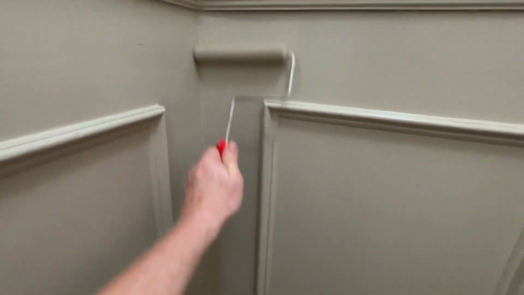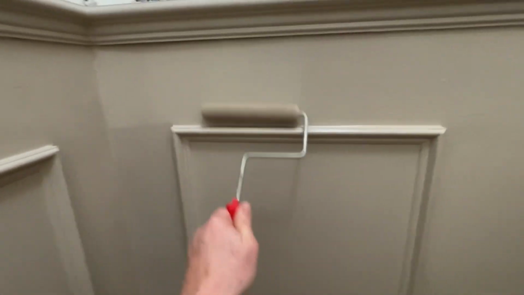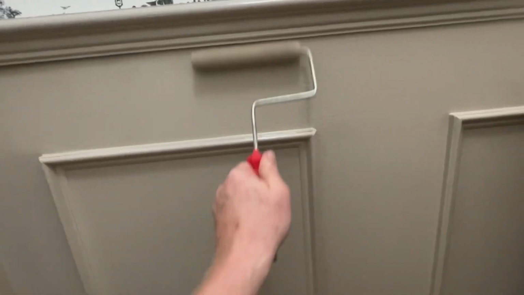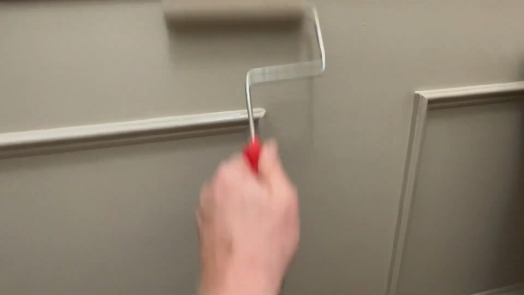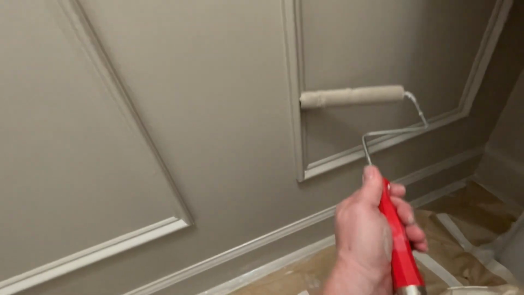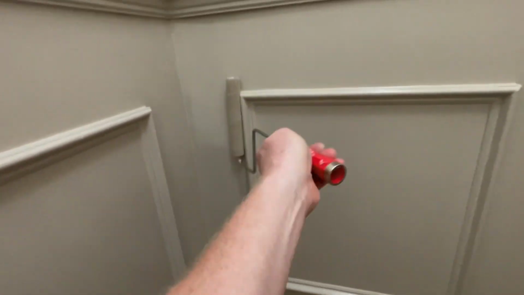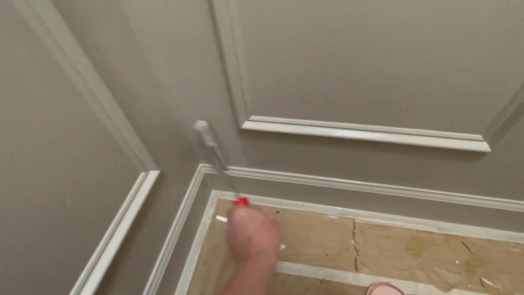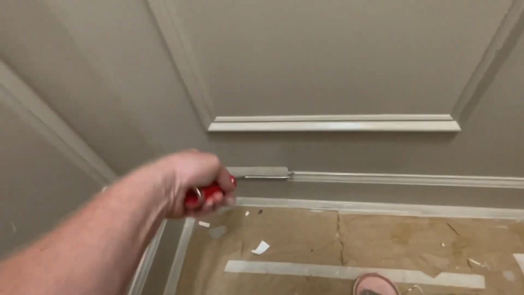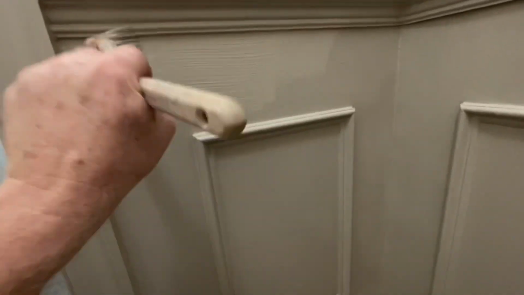Okay. Don't let it dry on you. I'm joining this. It's all wet. Don't worry about it. You kept the wet edge. Boom. Hit that. Hit the face again. You can never do that enough. There you go. Okay. There you go. Look at that. You see that? Last coat. Back and forth.